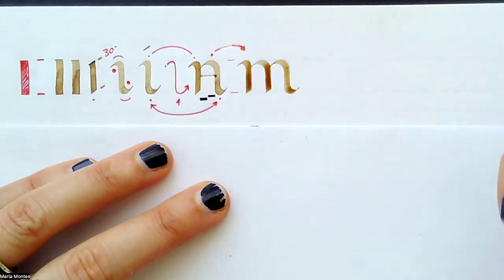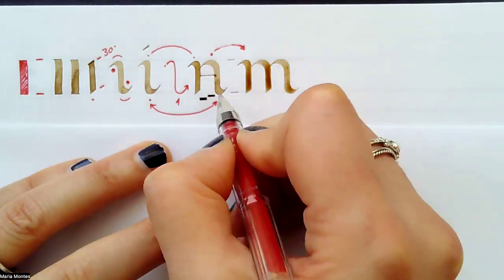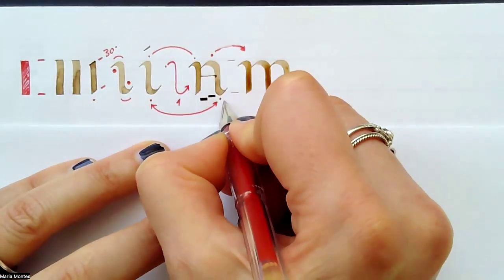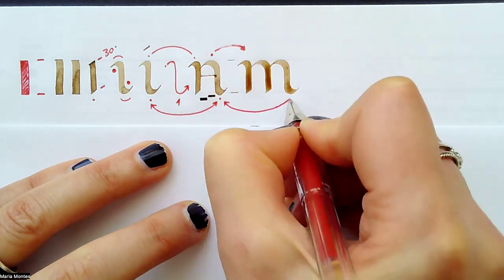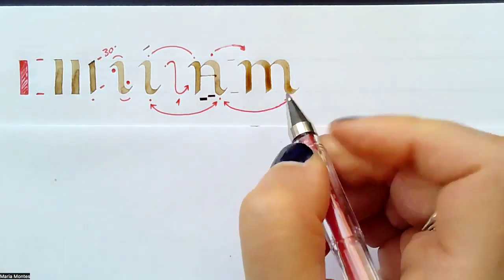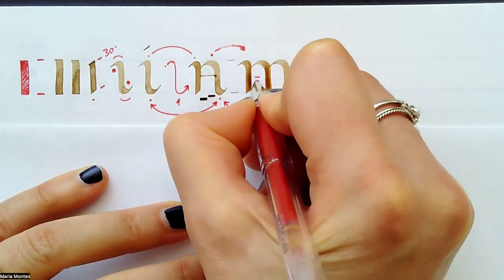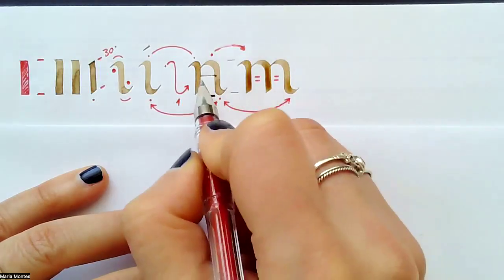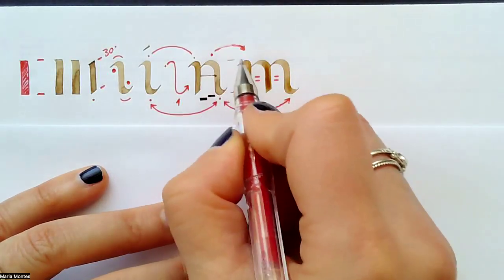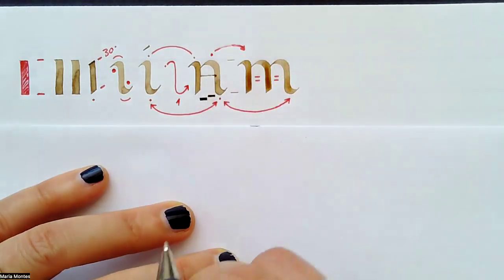Things that are in common again: the entry point of my M is the same as the N, the exit point of my N is the same as my M. The width is very, very similar between them. So they are related as well in the movements and in the counterforms they are creating.